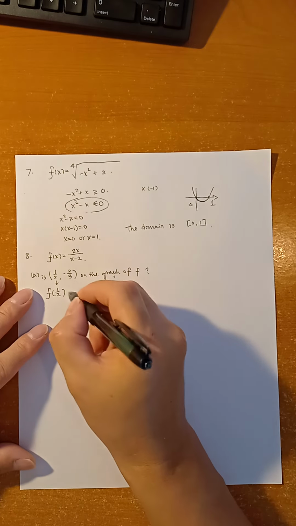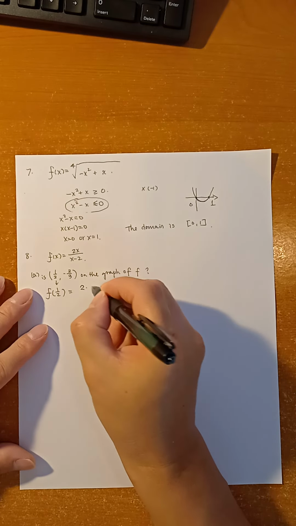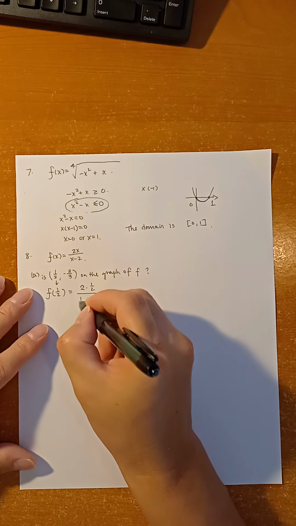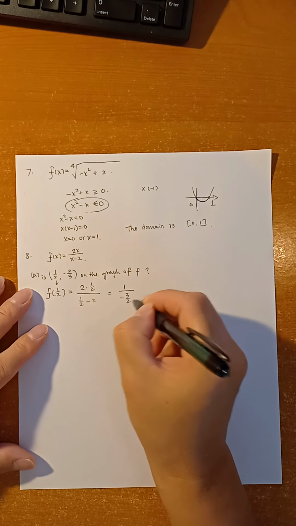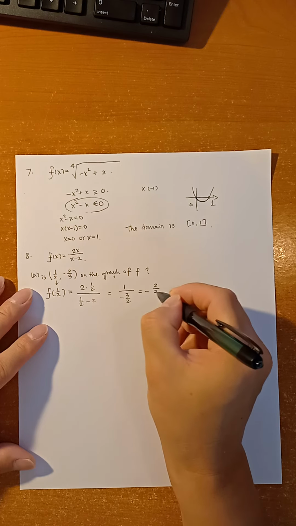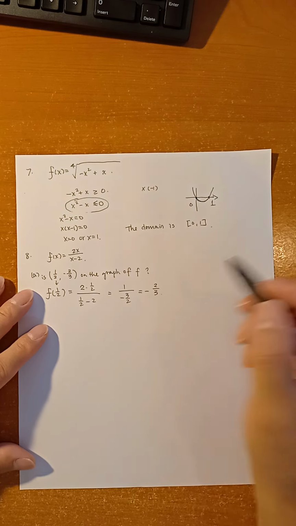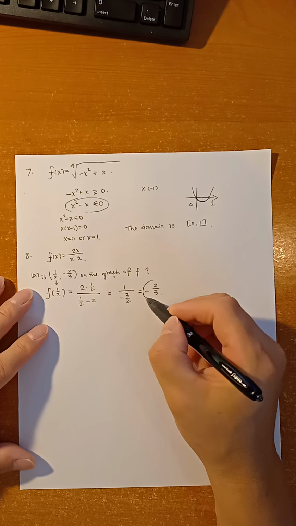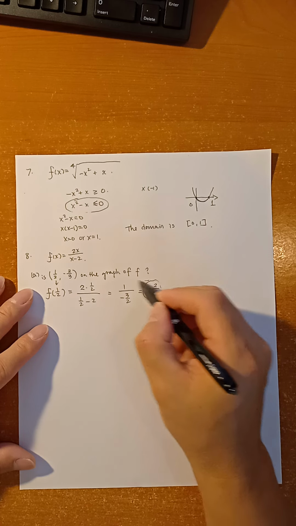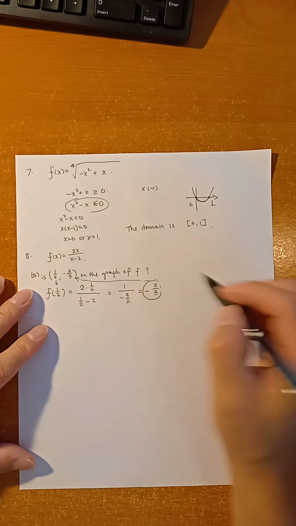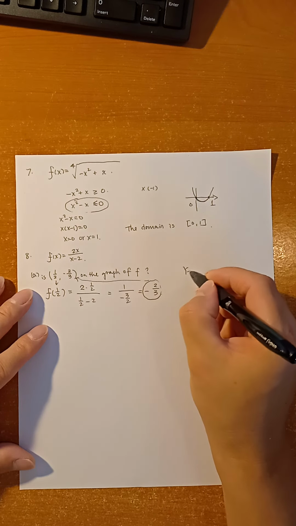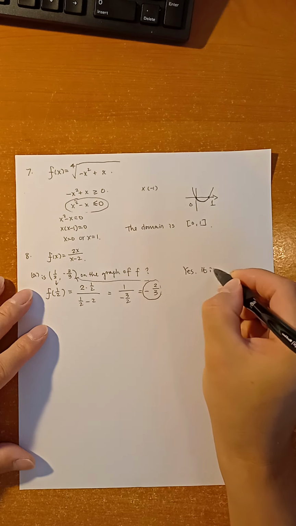So f(1/2) is 2 times 1/2, over 1/2 minus 2, which is 1 over negative 3/2, which is negative 2 over 3, right? Okay, so you check this value. It is equal to the y coordinate of the given point. So the answer is yes, it is on the graph.